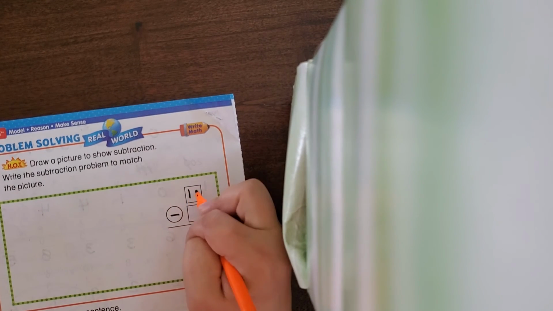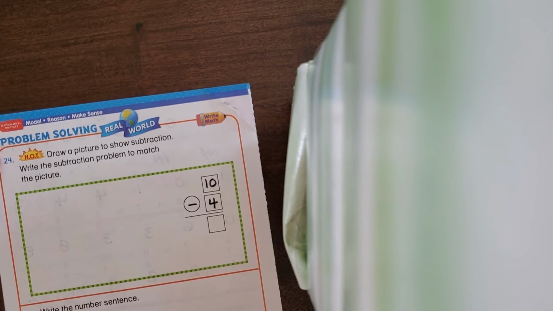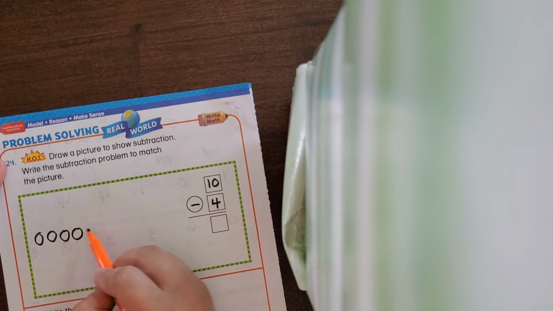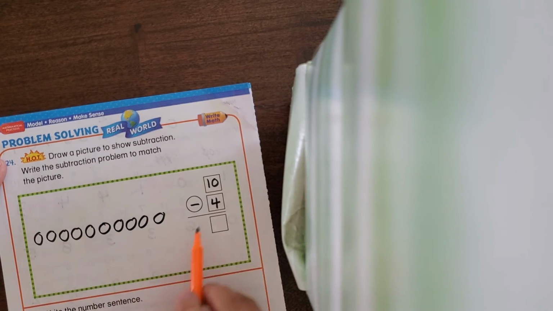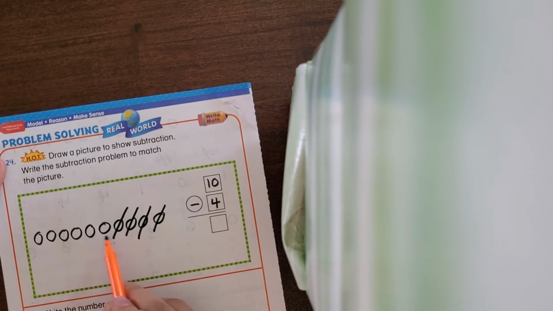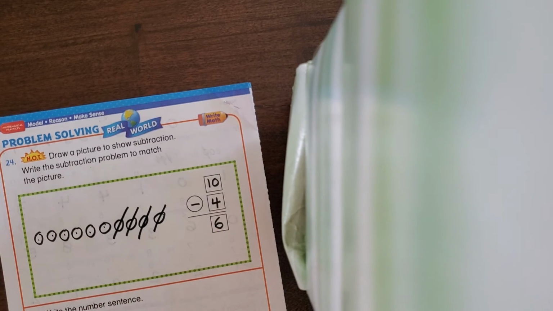If I have 10 minus 4, then I would have to draw a picture to solve. I draw my 10. 1, 2, 3, 4, 5, 6, 7, 8, 9, 10. I'd take away my 4. 1, 2, 3, 4. Count up how many are left. 1, 2, 3, 4, 5, 6 would be my answer. I'd like you to try to do your own. Come up with your own subtraction problem.